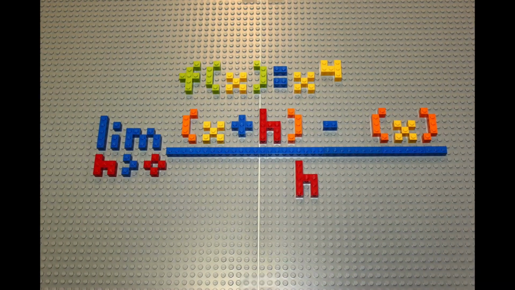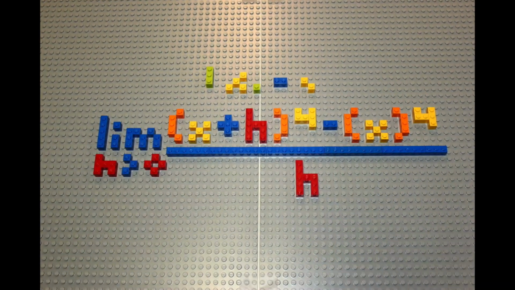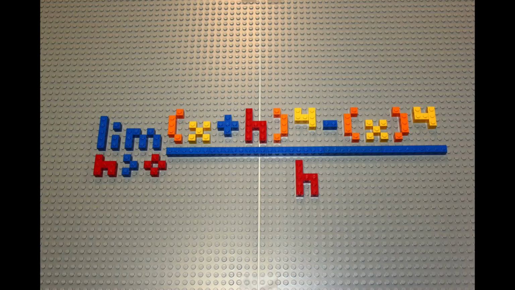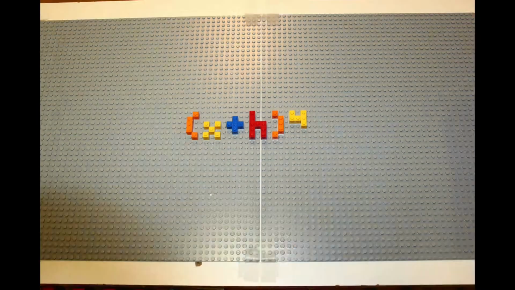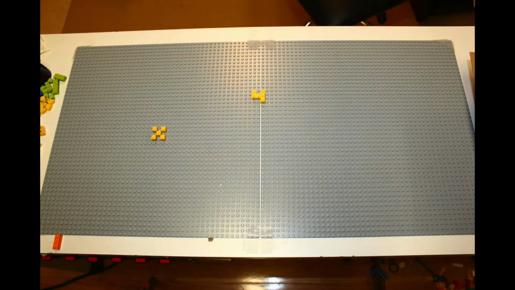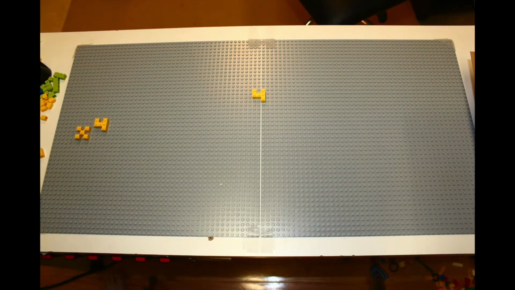We now have the limit as h approaches 0 of x plus h to the fourth minus x to the fourth all over h. To evaluate this limit, we first need to expand the binomial x plus h to the fourth. In binomial expansion, we start with simply the first term, x, raised to the full exponent, in this case, 4.